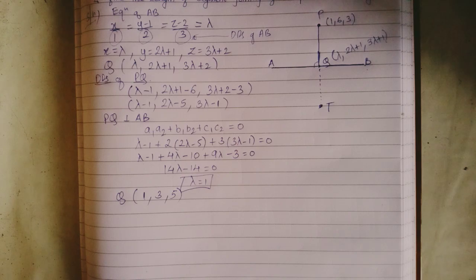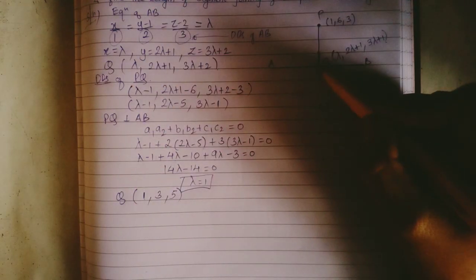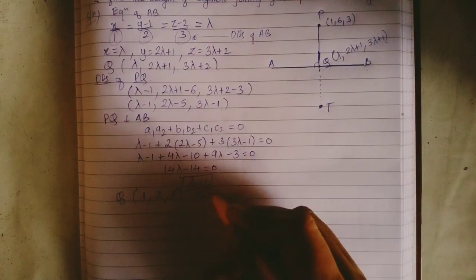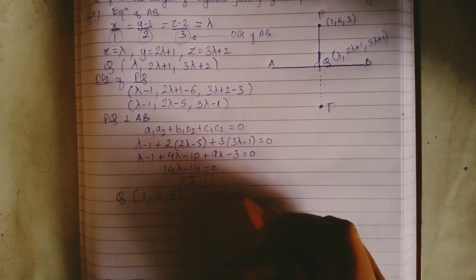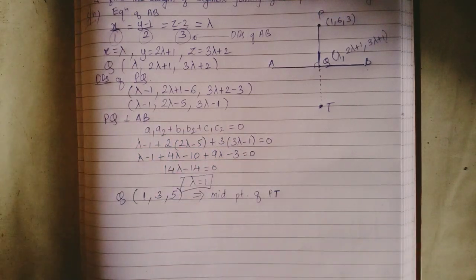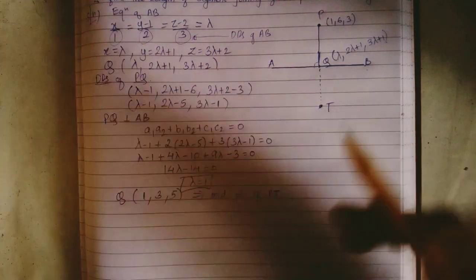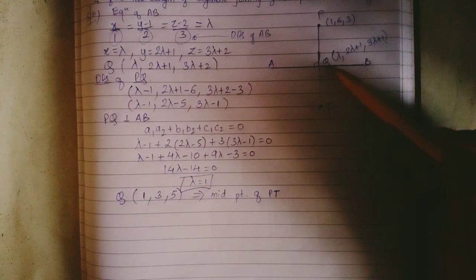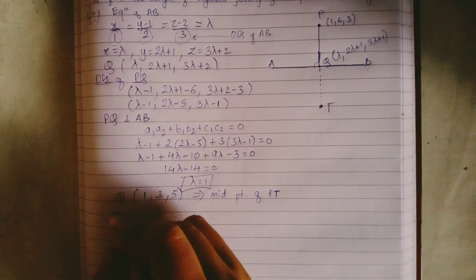Now this Q is the midpoint of line PT. Now we can find T by using the midpoint formula, because we know point P and also point Q. So what does the midpoint formula say?